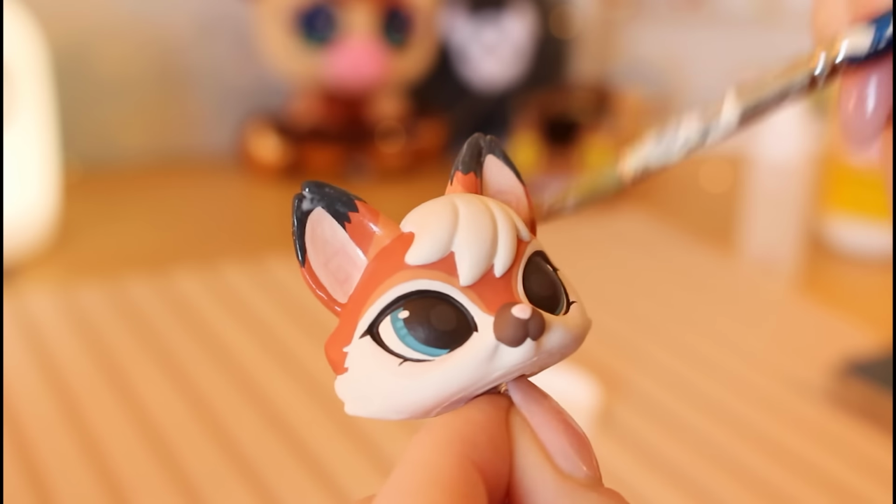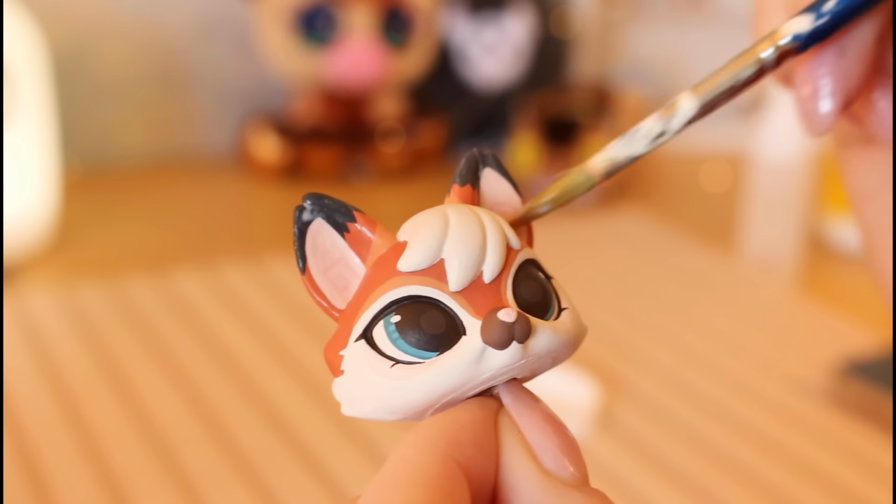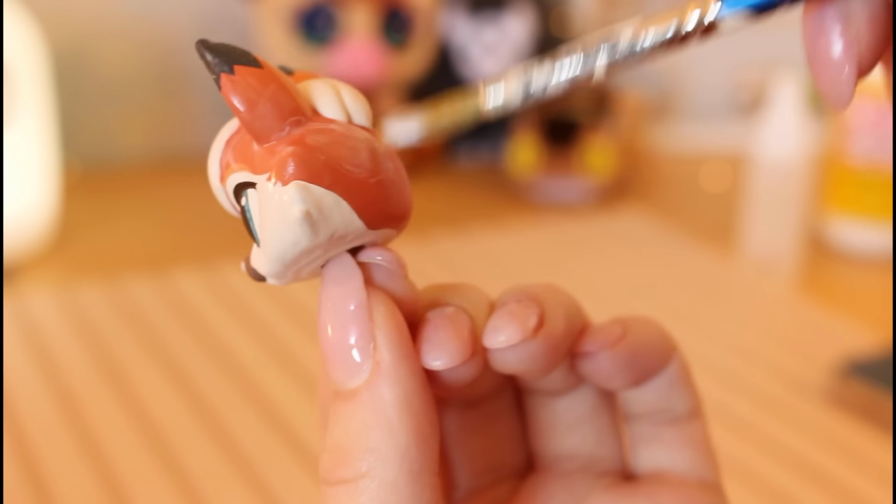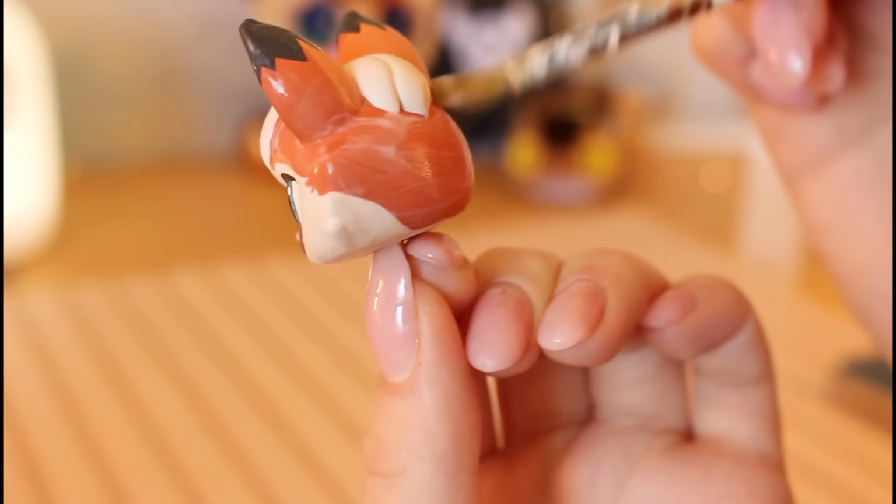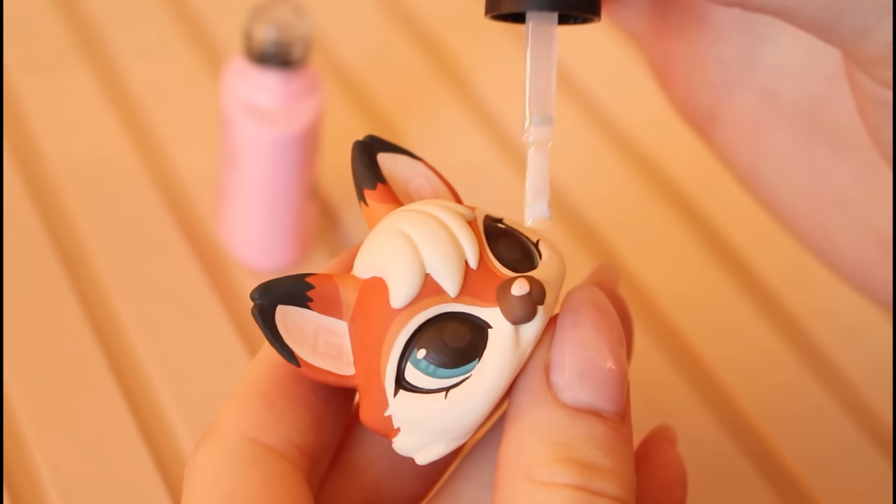Now I'm using a mix of water and Mod Podge to seal her. Don't put this on her eyes if you plan on using resin to gloss them, because you'll trap water under it and it'll get all funky.